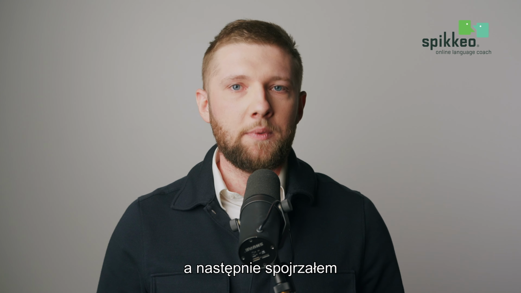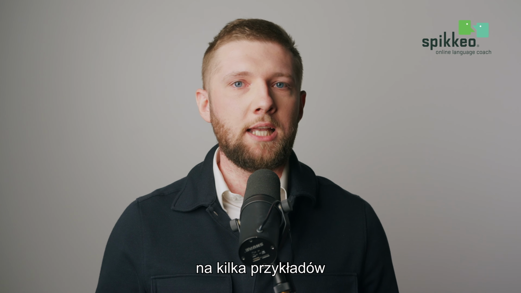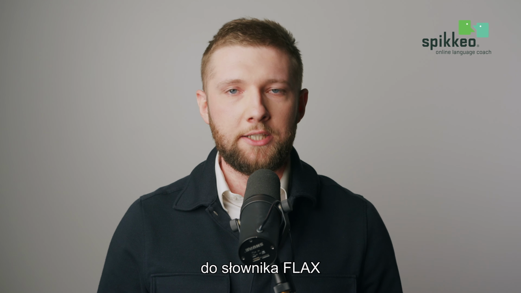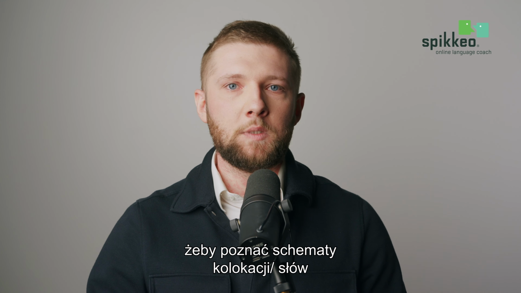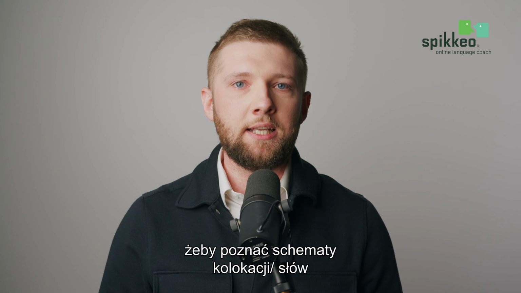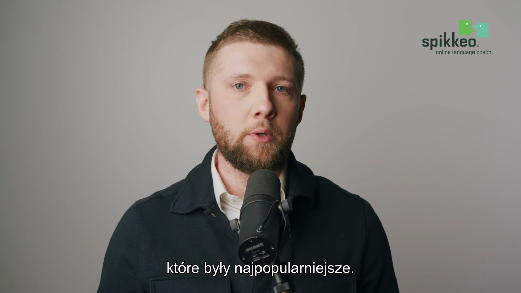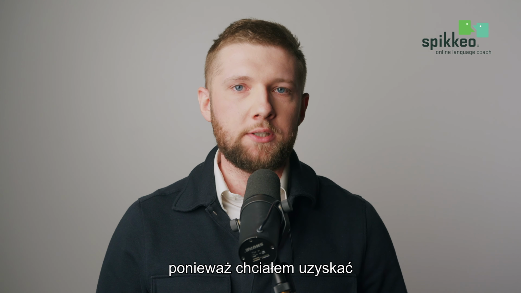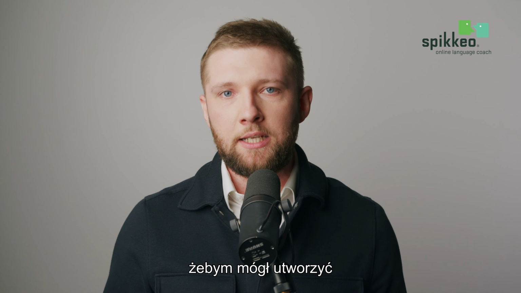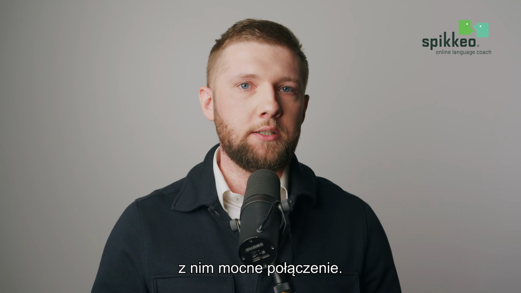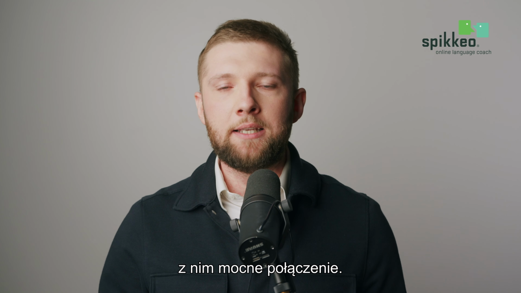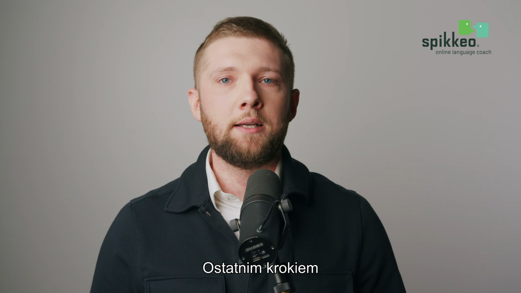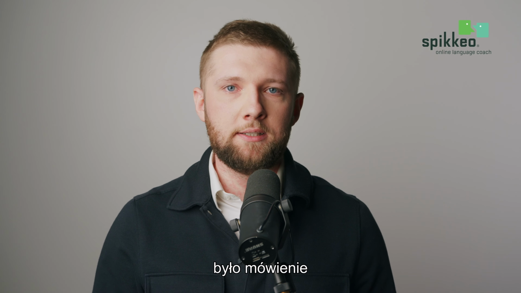Then, of course, I looked at some examples of how to use this word in a sentence, and then I typed this word into the Flax dictionary to see all the verb patterns, collocation patterns, and I focused only on those which were important to me, which were the most common ones. My next step was to put this word into an English-Polish dictionary because, of course, I wanted the Polish equivalent of the word so that I could create a strong link between the new vocabulary piece and my memory.